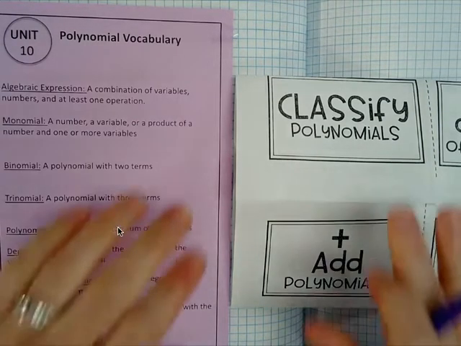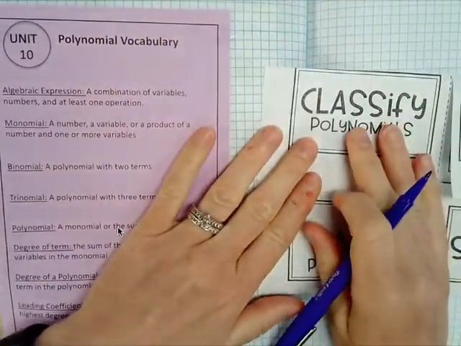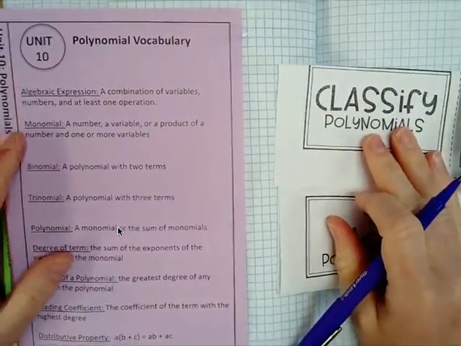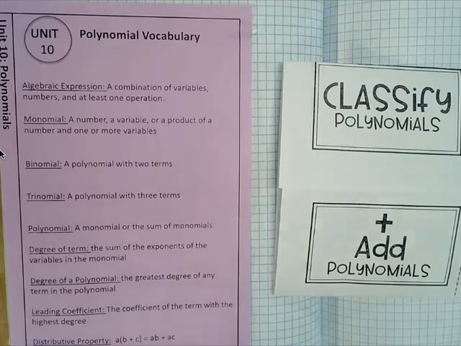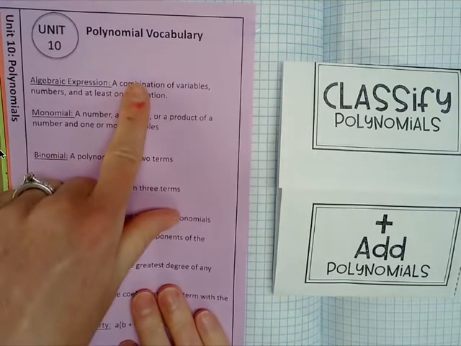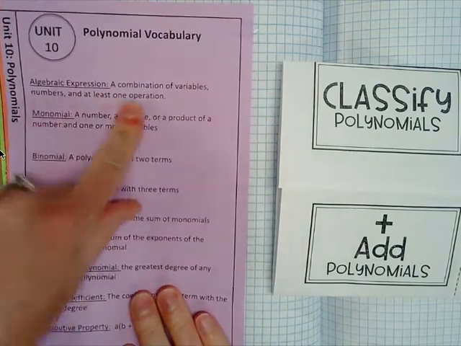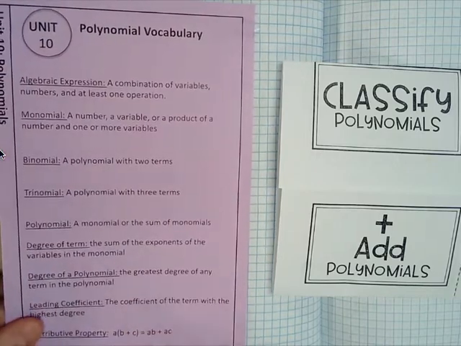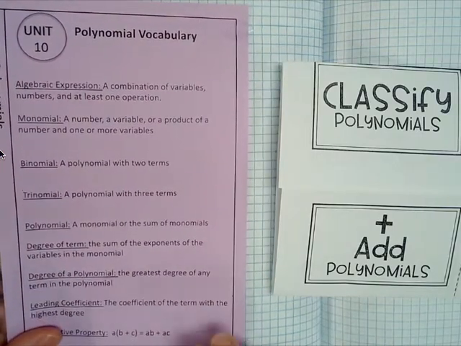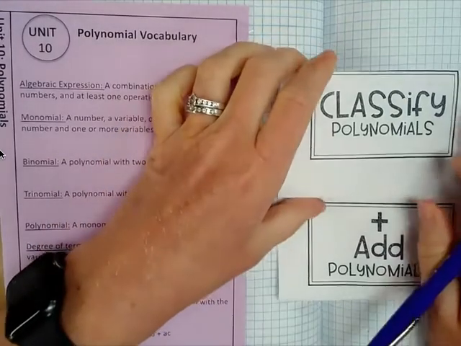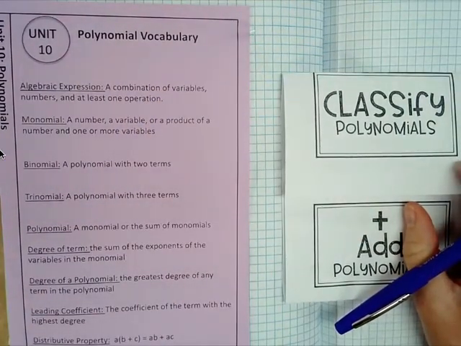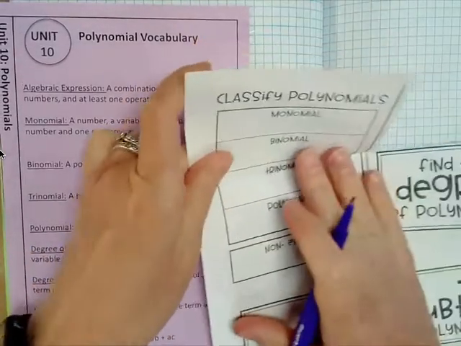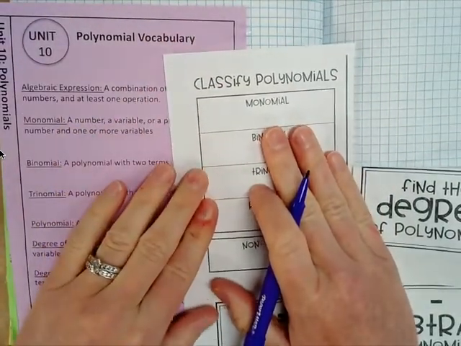So let's start out with classifying polynomials. A polynomial, first off, is whenever you have some kind of algebraic expression. A combination of variables, numbers, and at least one operation is an algebraic expression. So polynomial just deals with a mixture of variables and numbers. So monomial is the first classification.